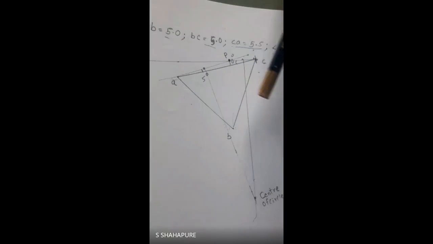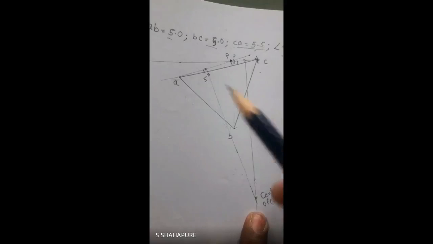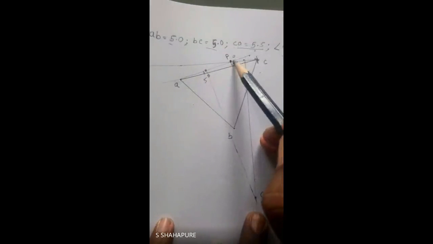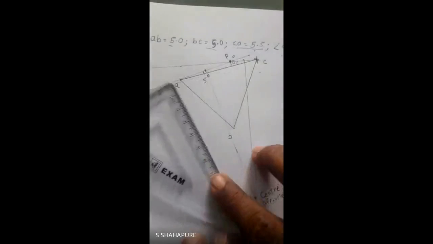This circle will pass through A, P and C. This will be the center, and the radius will be equal to this.